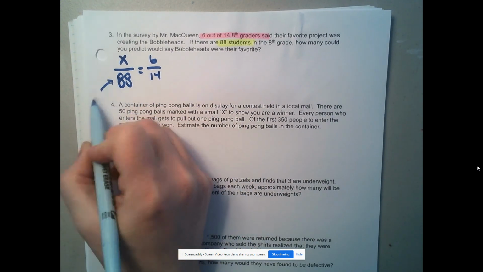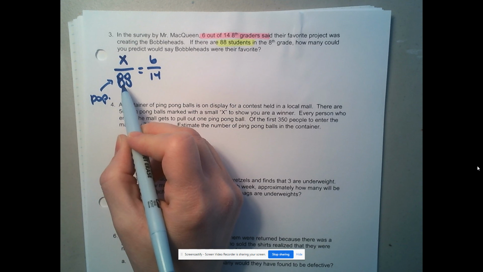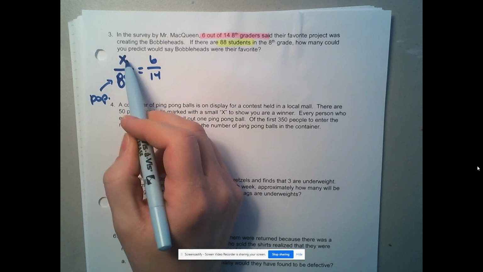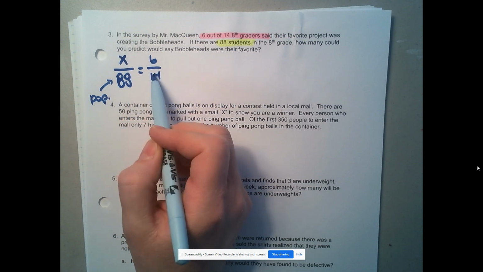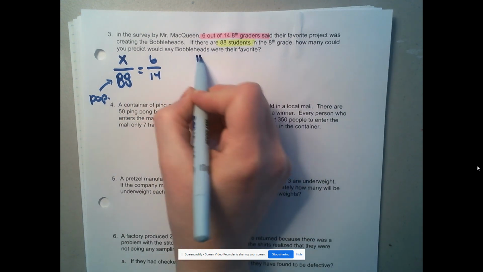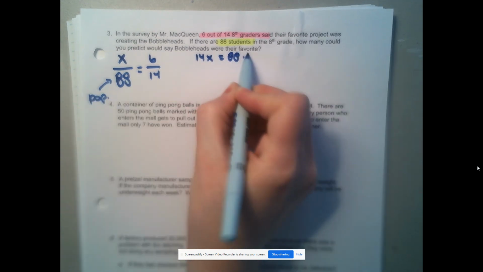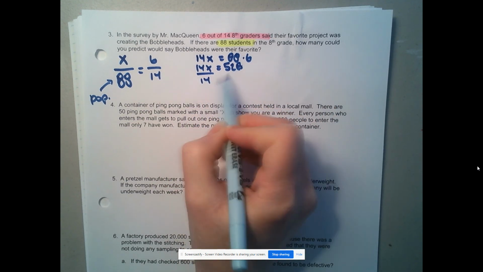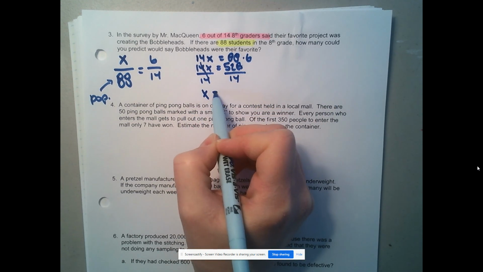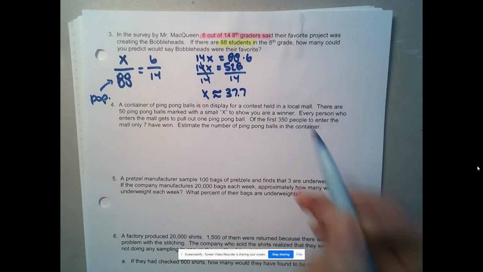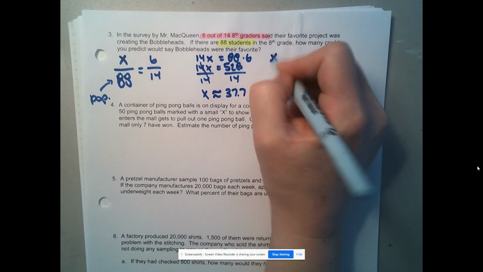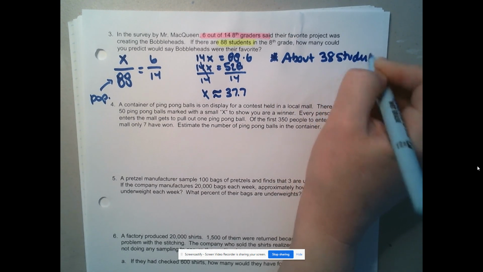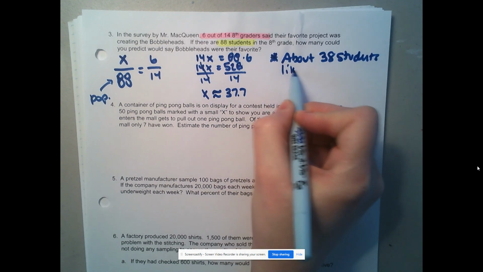So 88 is our total population, and we're trying to predict that population's group. Like if we were to have interviewed all 88, how many would say bobbleheads, considering our little sample came up with 6 out of 14? So if we do 14 times x equals 88 times 6, we're going to get 14x equals 528. Divide both sides by 14, and we're going to have x is approximately 37.7. And since we can't have 37.7 students, we would say about 38 students liked bobbleheads best.